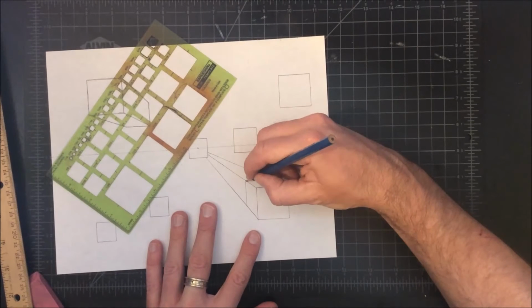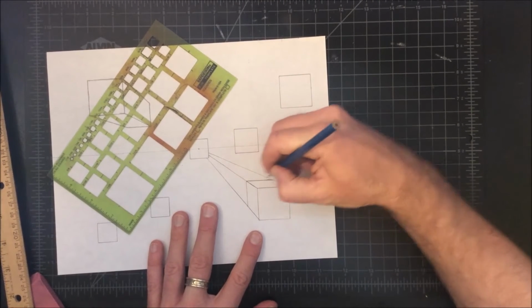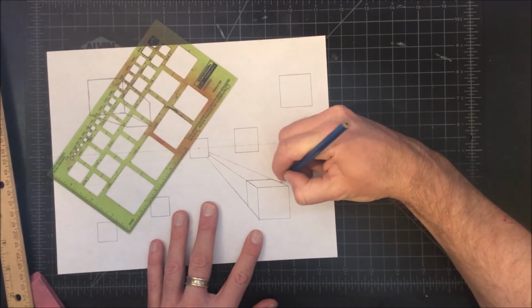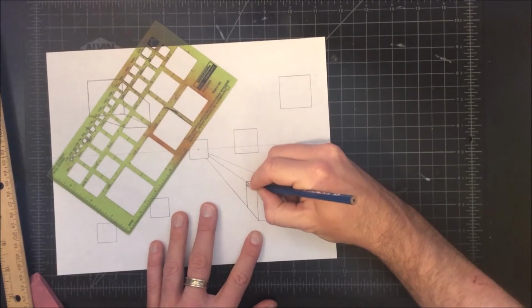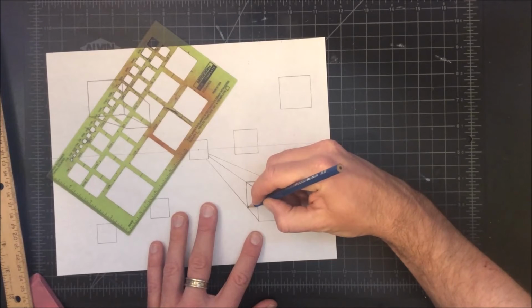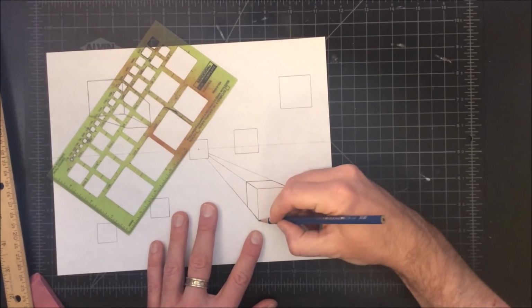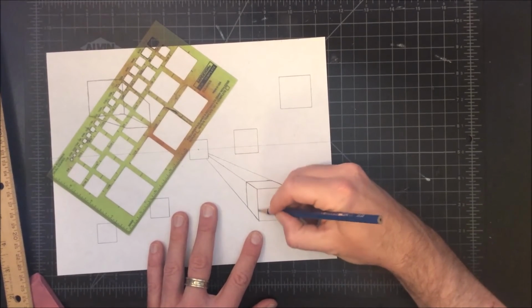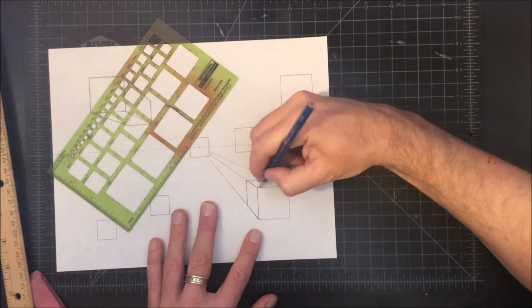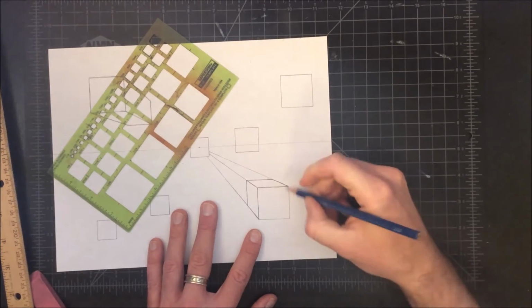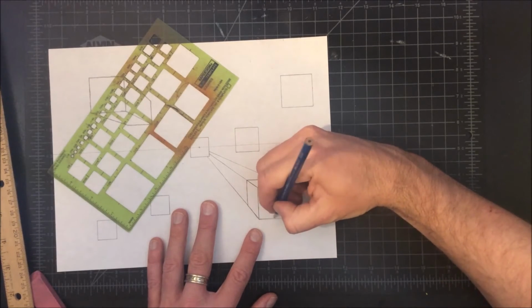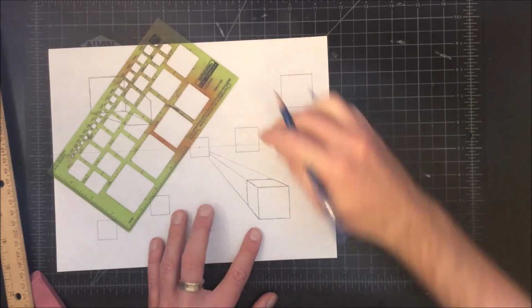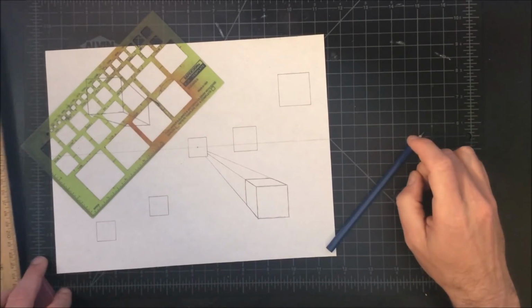Okay. Reinforce the lines you want to keep. And erase the ones you don't.